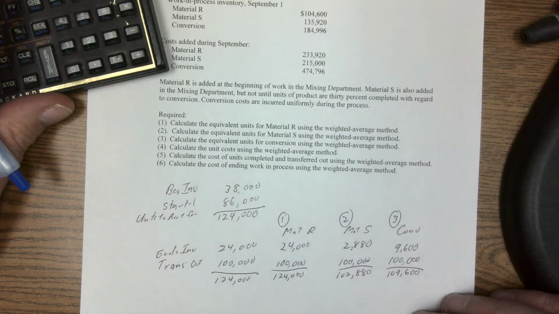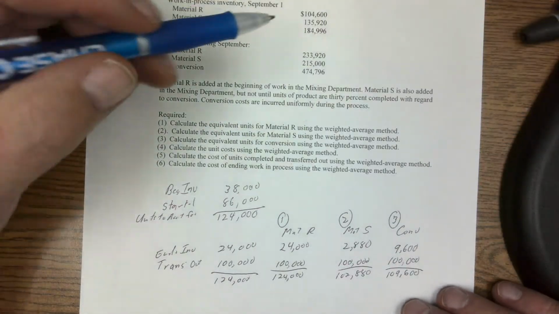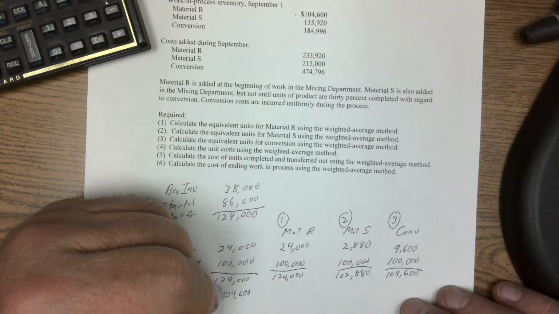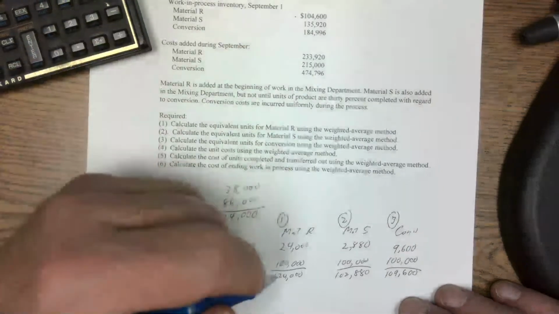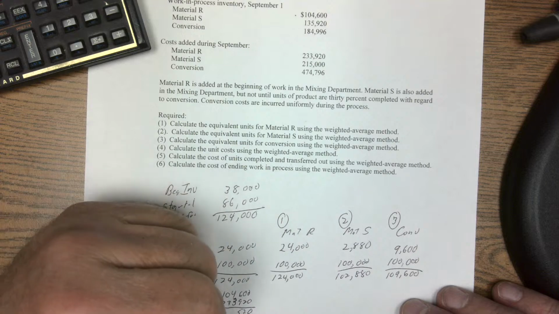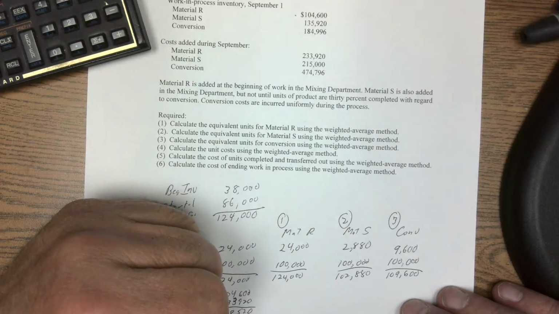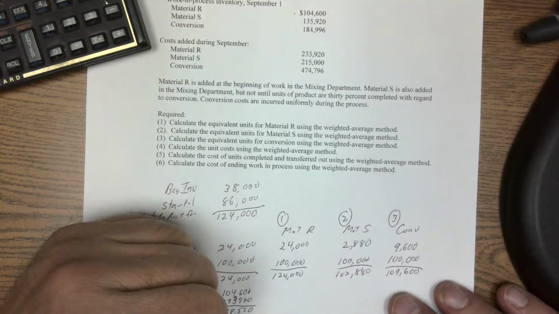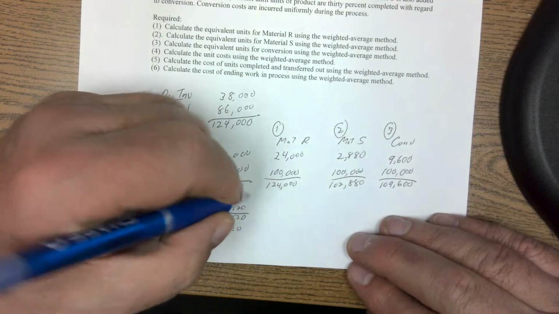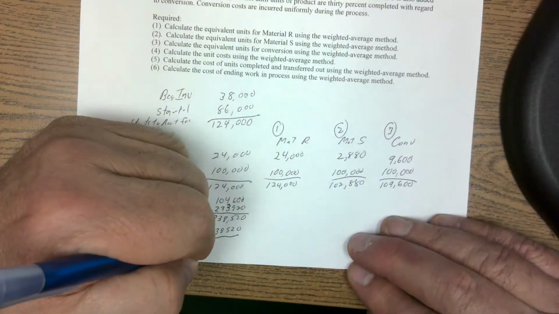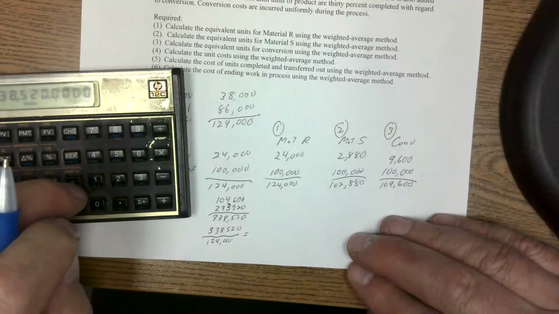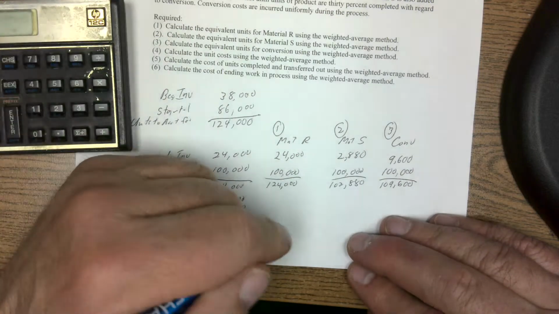Calculate unit costs using the weighted average method. So material R, we go up here, we've got 104,600 plus 233,920. So 338,520. 338,520 divided by equivalent units of 124,000 is $2.73.